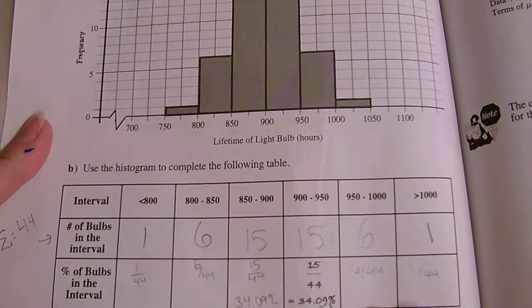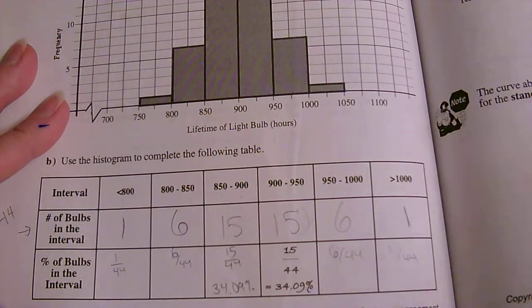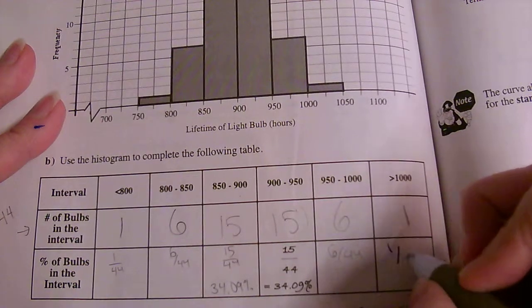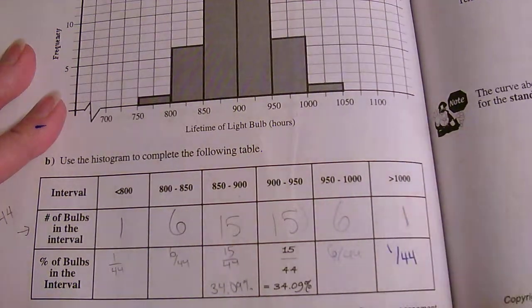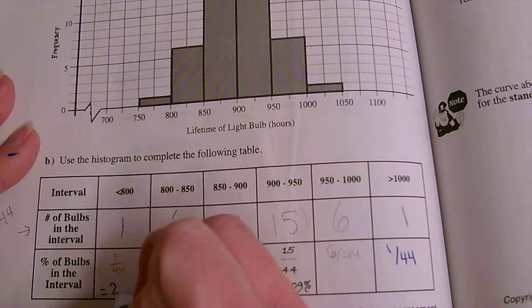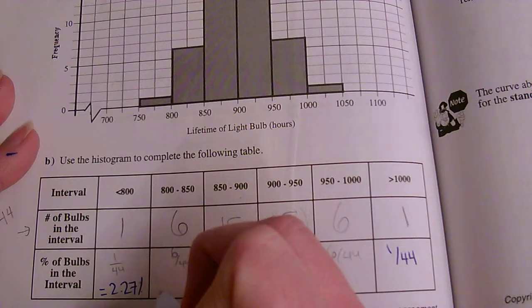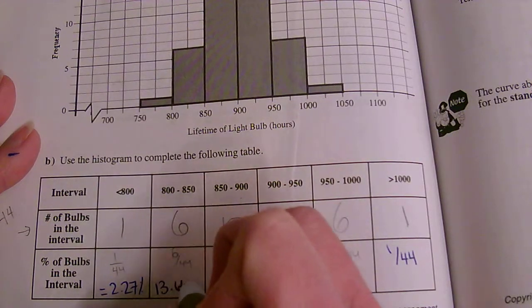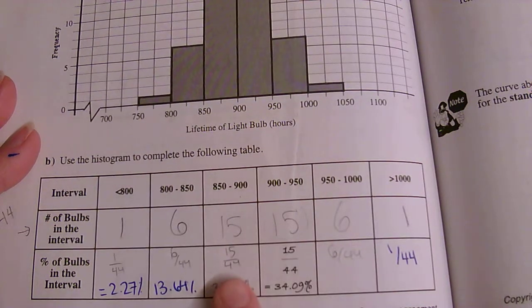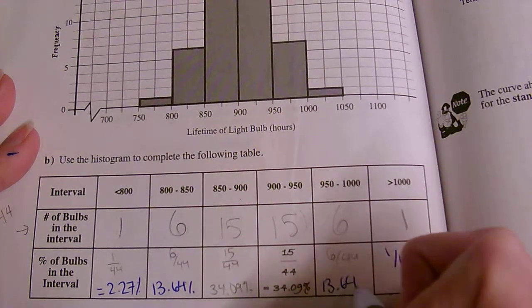Okay. So if we were to plug this into our calculators, I'm just going to use a different color pen because it's not showing up. If we were to actually calculate this, put this into our calculator, we would get 2.27%. This would be 13.64%. Okay, and we already did that, and so of course this is going to be a repeat because it is symmetrical.